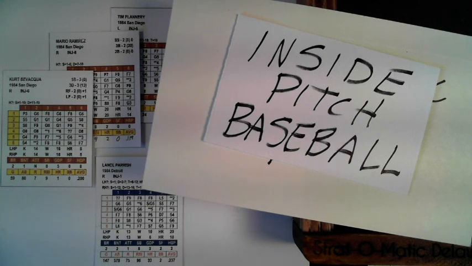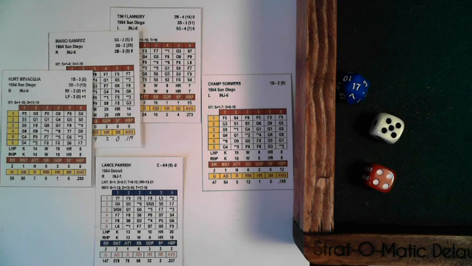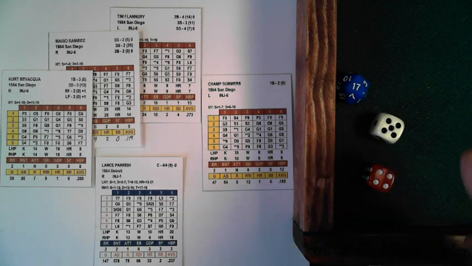In the first video we covered the cards and the dice and some of the results that you would find on the cards, different symbols, and what was located in the pitching, batting, and ballpark matrices. In the second one we went over how to resolve at bats using results that you find in the matrices. This third one is going to be about fielding, errors, and range plays. So let's, without any further ado, jump right into it.